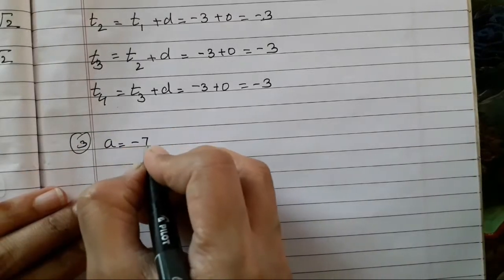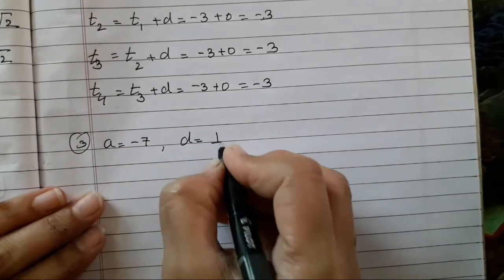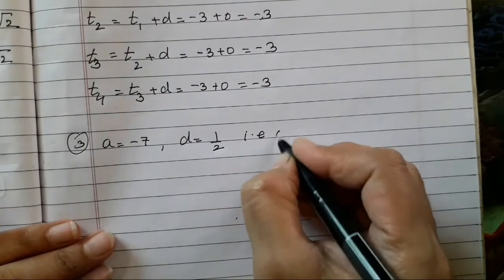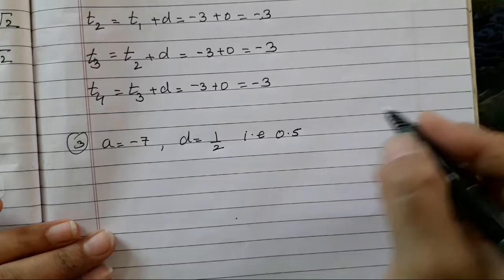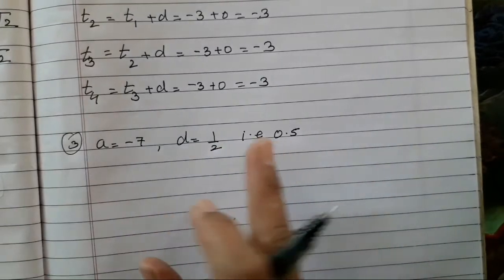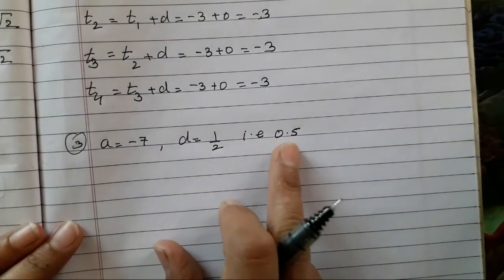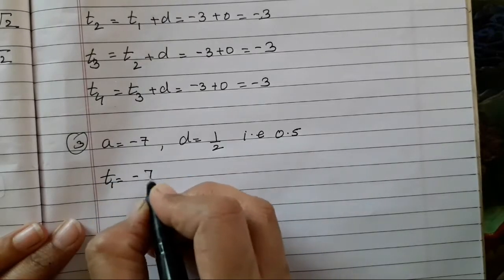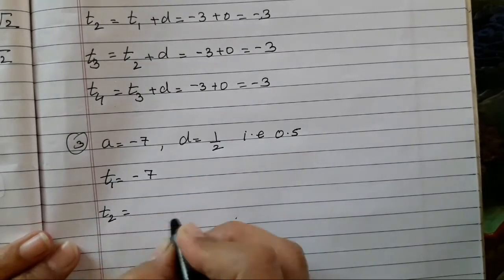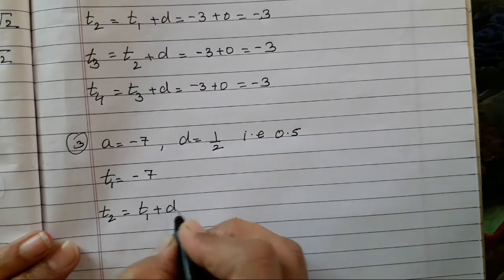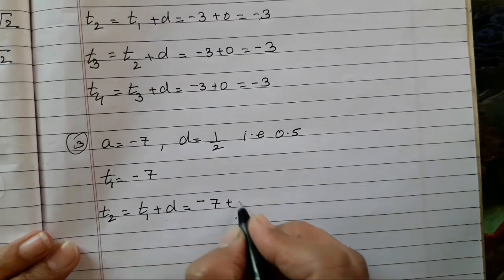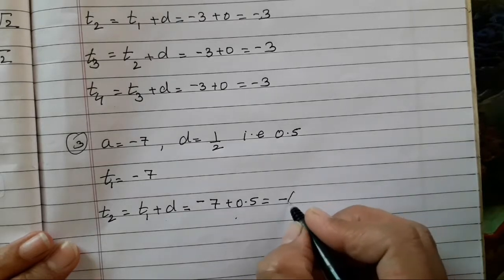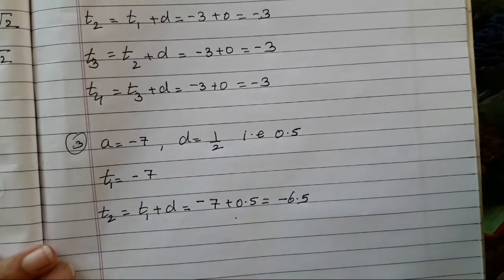Third sum, A is minus 7, D is 1 upon 2. You all have to divide it, that is, it is going to be 0.5. Divide it in simple division form and you will get 0.5 in decimal. So T1 is minus 7. For T2, you all have to find T1 plus D, which is minus 7 plus 0.5, which is minus 6.5.